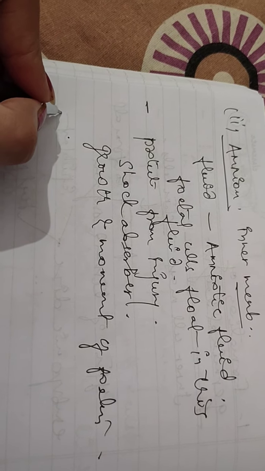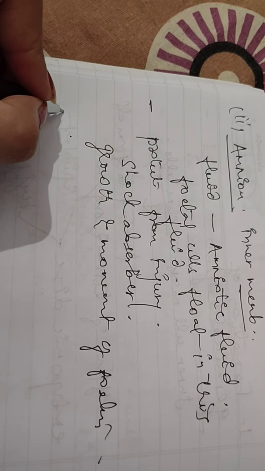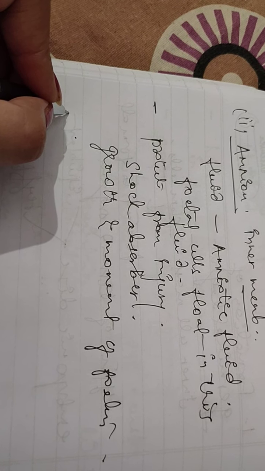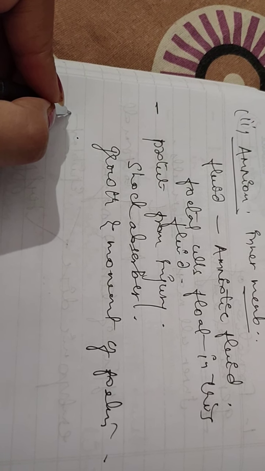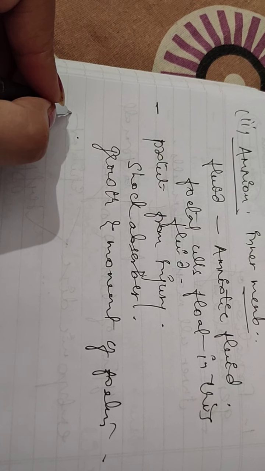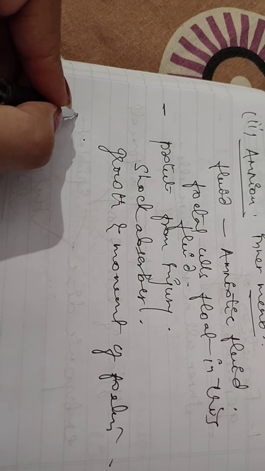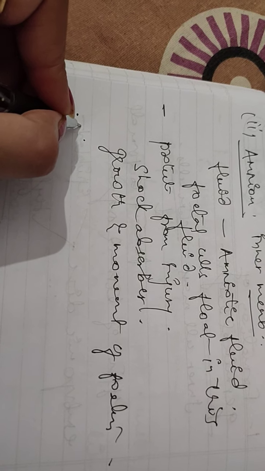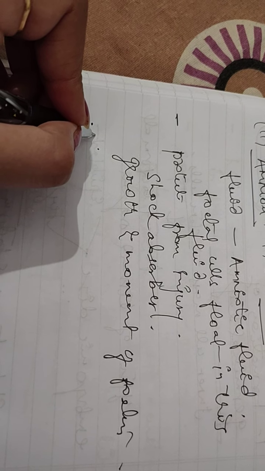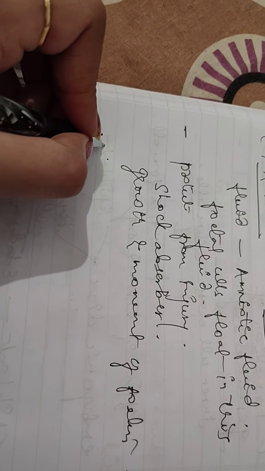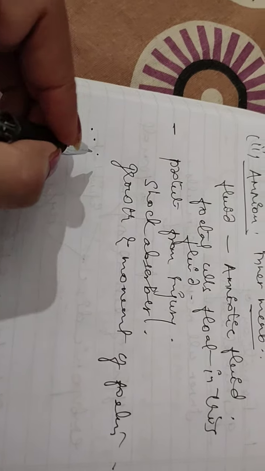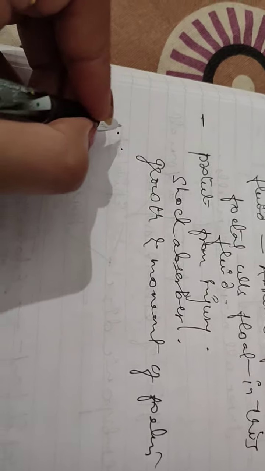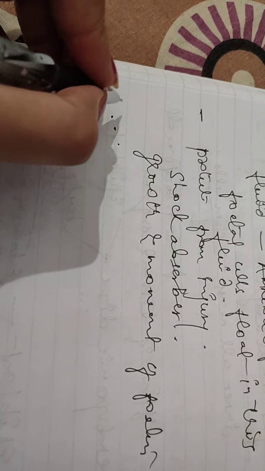Next is yolk sac and allantois. Allantois is a small sac-like structure, and the yolk sac is not present in humans. Actually it is present in egg-laying animals, so here I am not going to describe this.